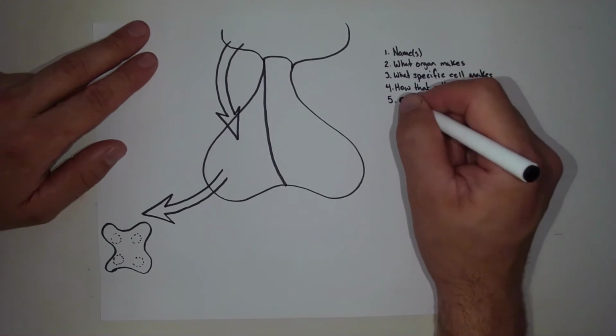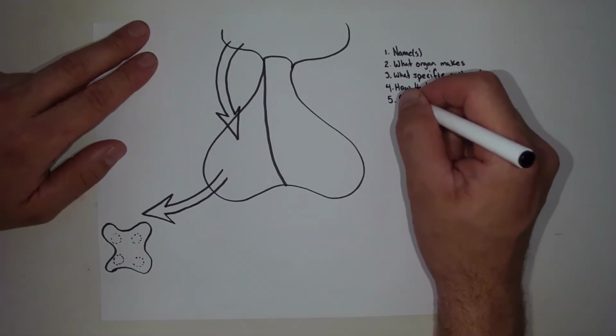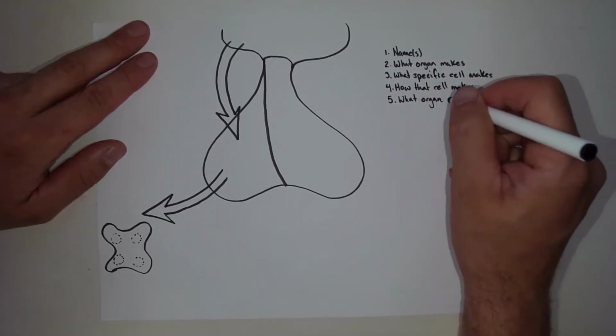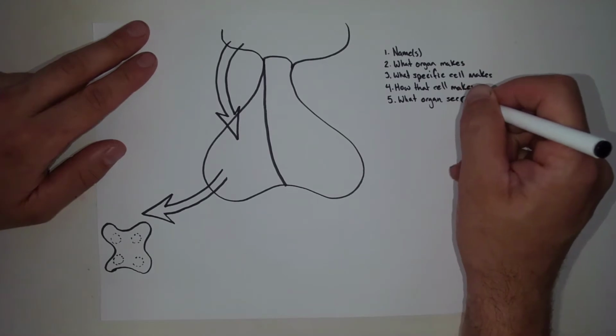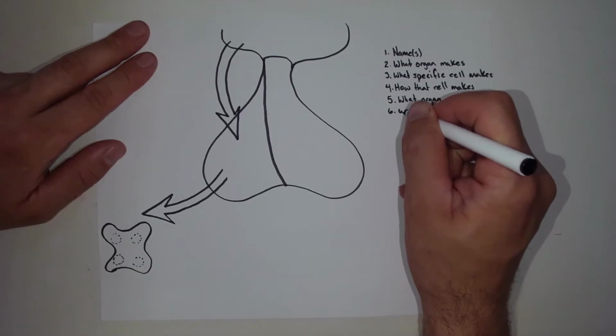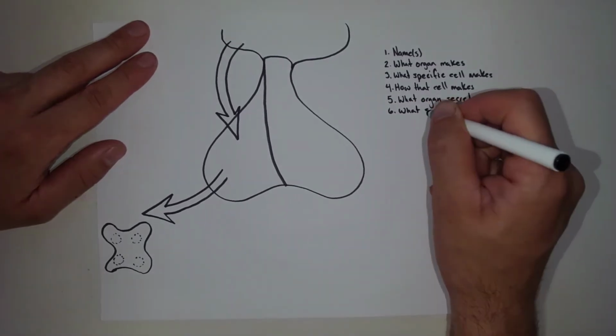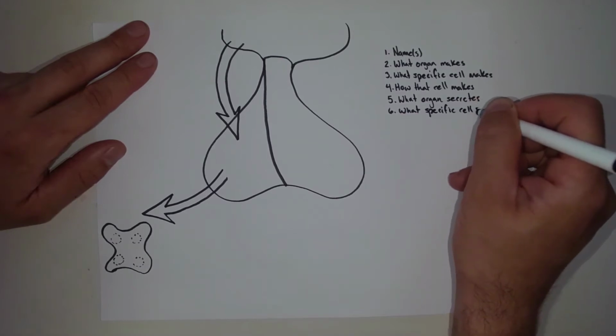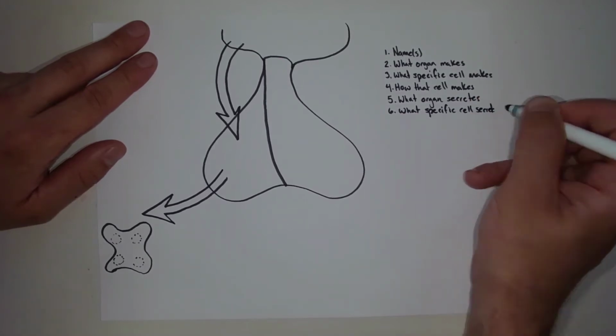And when it releases it, we can ask where it's released from. What organ secretes or releases the hormone? And what specific cell secretes that hormone within that organ?